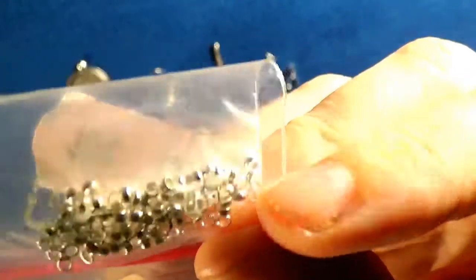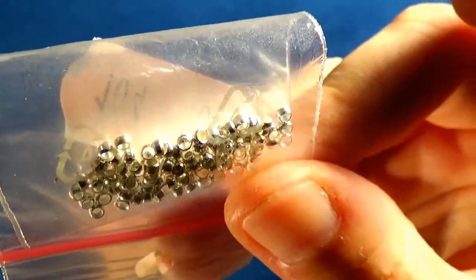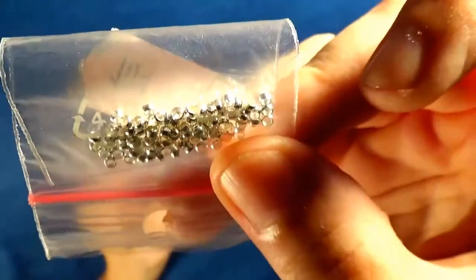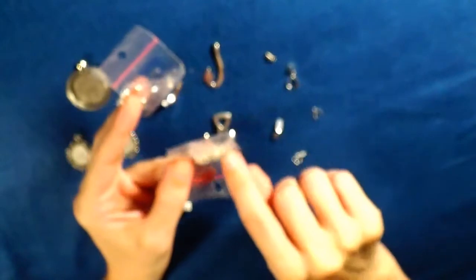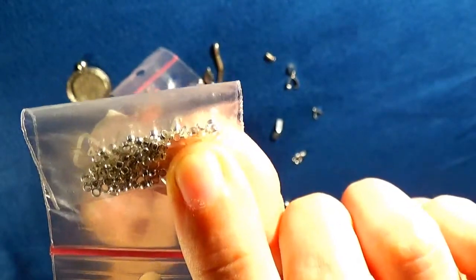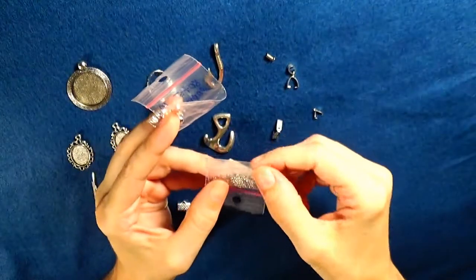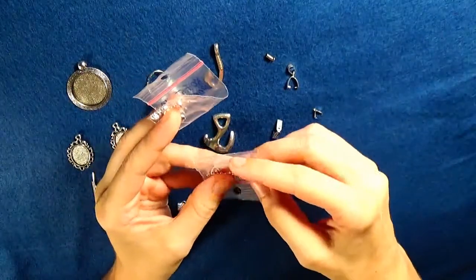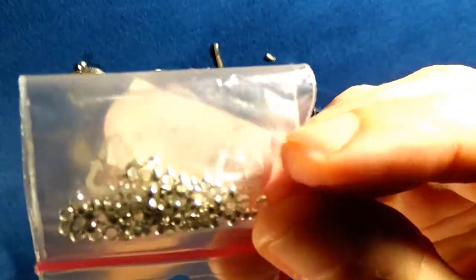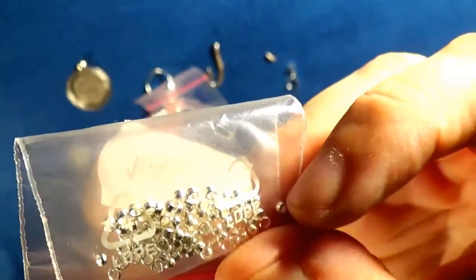So they are like small rings, and you will use them for your bracelets, for earrings, for items that you can grab with these rings so that they press on the thread or on the cord that you use for a bracelet. So these are the crimps.